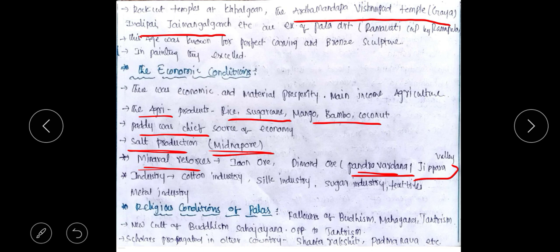So during the Palas, Buddhism spread to other parts of the world, like Tibet, Nepal, Bhutan, Myanmar, and Indonesia. These are the important places where Buddhism spread. Buddhism was spread through the Palas. Okay, through this country, Buddhism was spread.